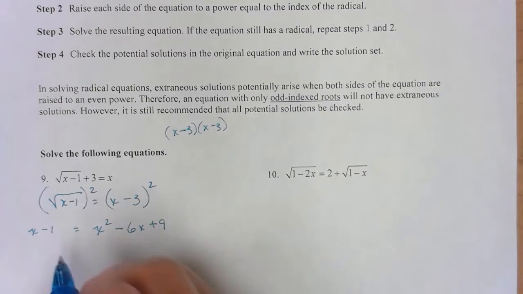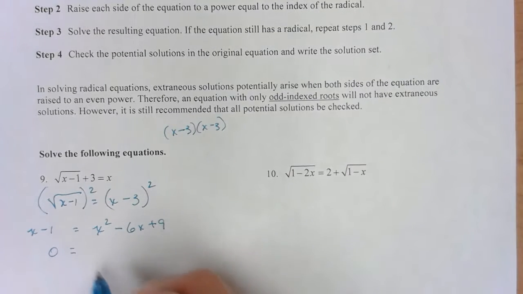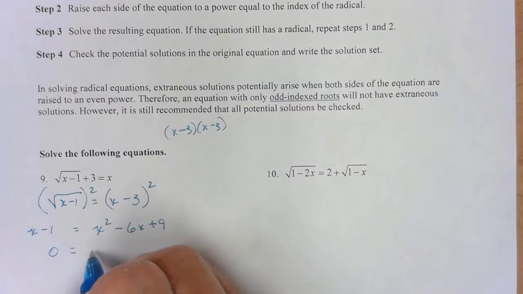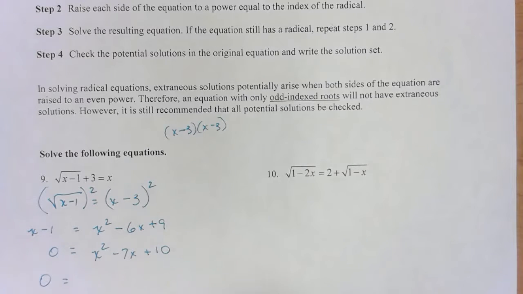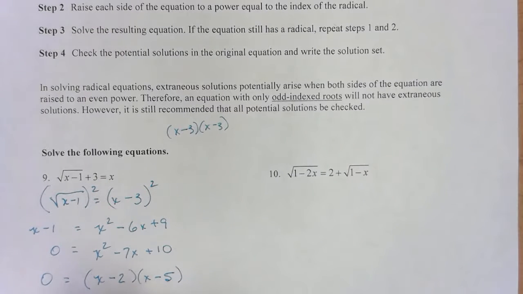Now, I'll move those terms to this side because I like my a value to stay a positive 1. So I'm going to subtract x, add 1. Stop me. I need you to factor that, then start me up again. So if I factor this, looks like I need a 2 and a 5, and they both need to be negative. So hopefully you ended up with that. Separate those factors, set them equal to 0. So I've got x equals 2, x equals 5.